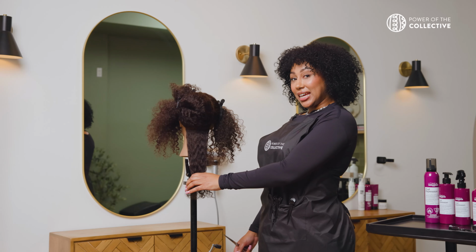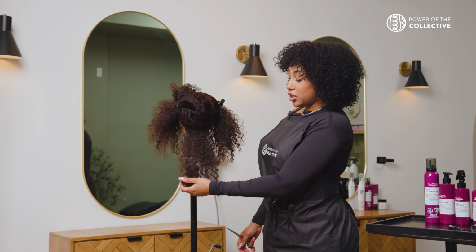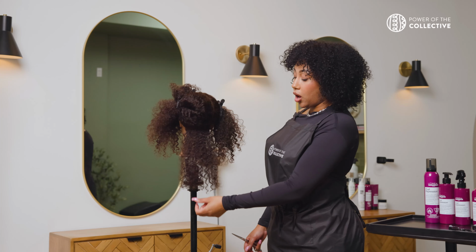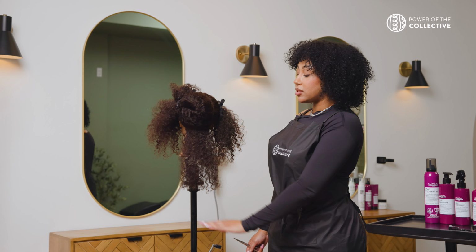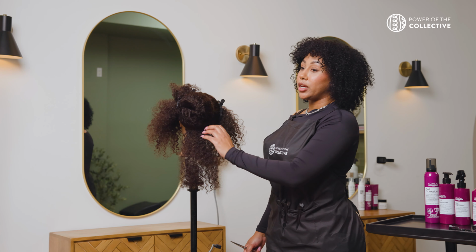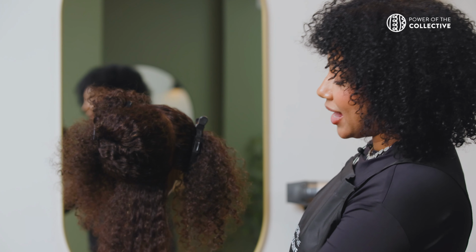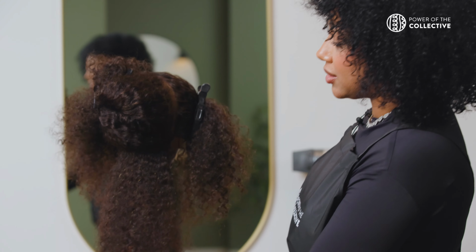As I was cutting, I started to notice that there were some pieces that were not cohesive with everything else. And that is the reason why I do brush out the hair, so that I can get any of those pieces that I might have missed.